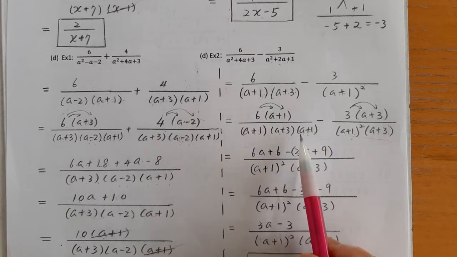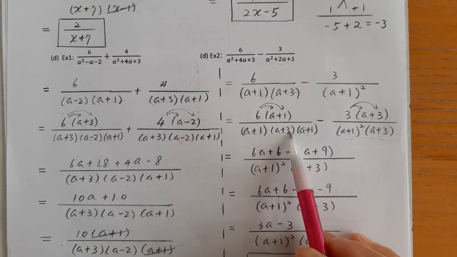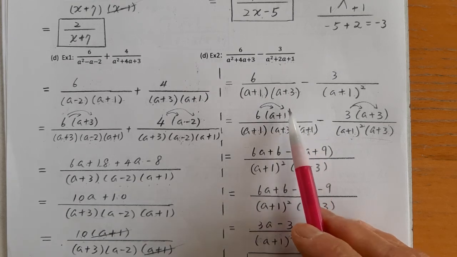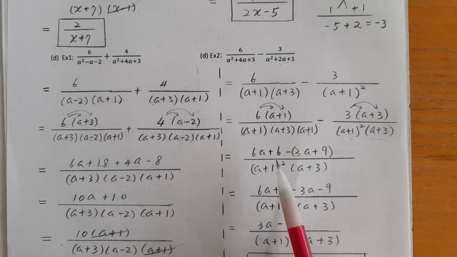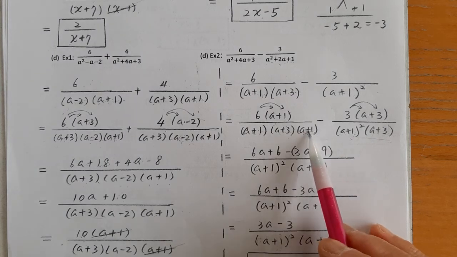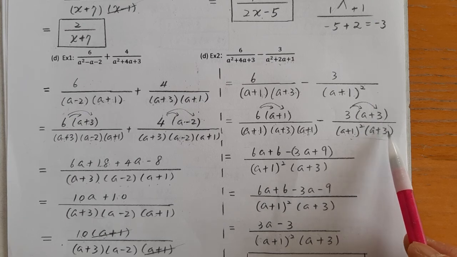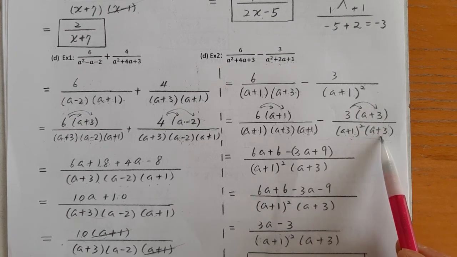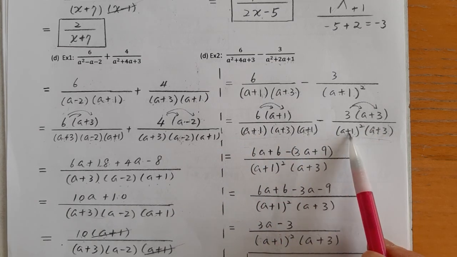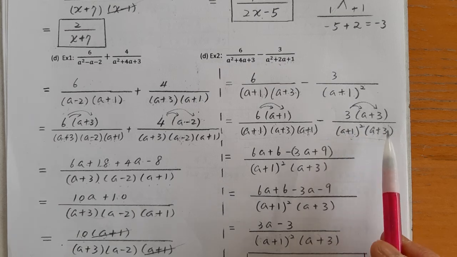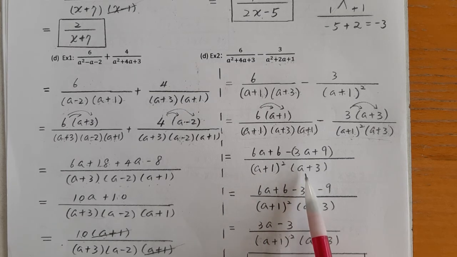So for this, in order to get this denominator, we already have a plus 1, already have a plus 3. So we need to times a plus 1 on the denominator, also on the numerator. Then they are still equal. You can cancel a plus 1. You can see they are equal now. And this one has a plus 1 quantity squared. And so we need times both by a plus 3. Now they have the same denominator. This a plus 1 times a plus 1 is the same as this, a plus 1 quantity squared. So now they have the same denominator, a plus 1 quantity squared times a plus 3.